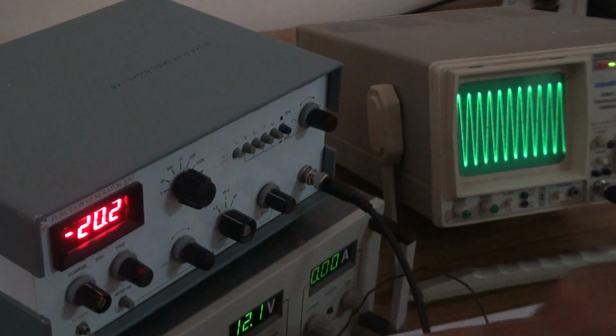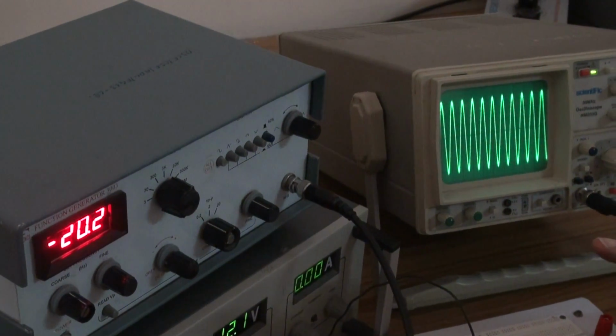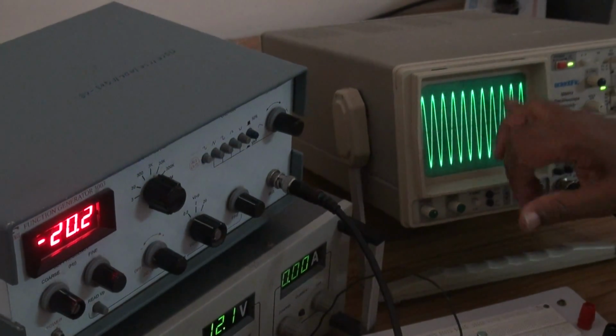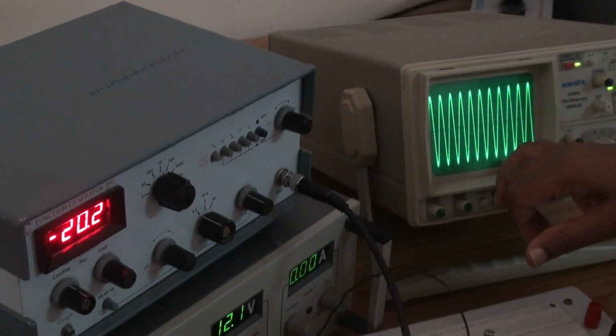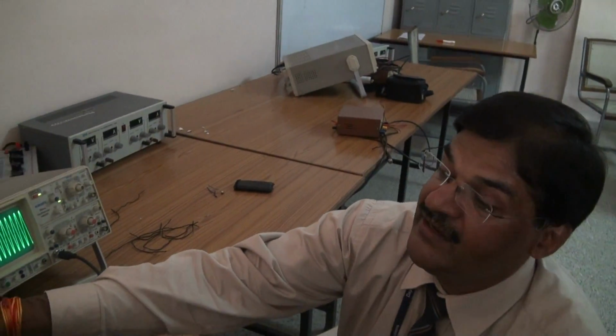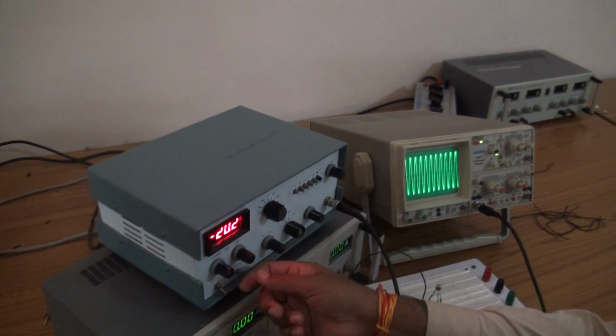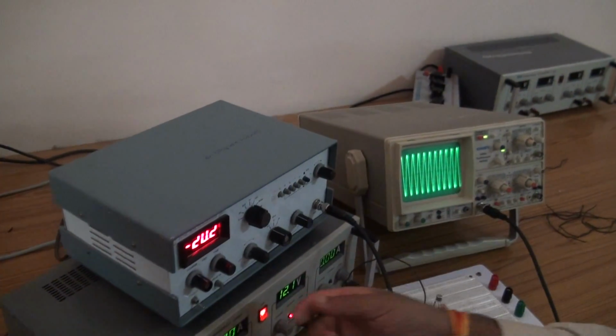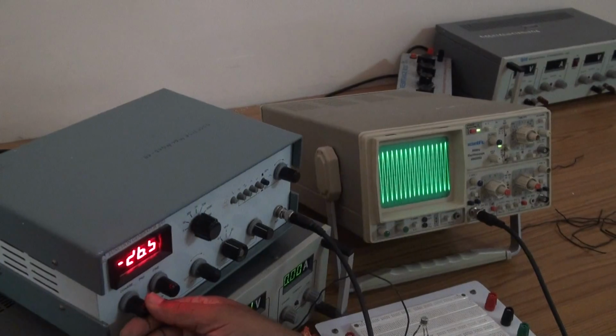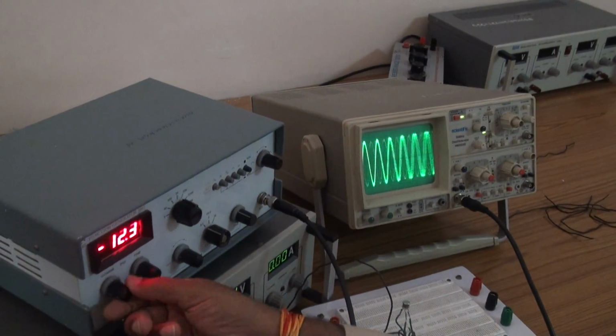So now I change from 10 kilohertz to 20 kilohertz. The increase is not that much. So that means we are in the mid-band range. Okay. So now you can increase in steps of hundreds. Now you can go to 100, and you can observe that there won't be much increase in the output voltage. So this is 30 kilohertz.